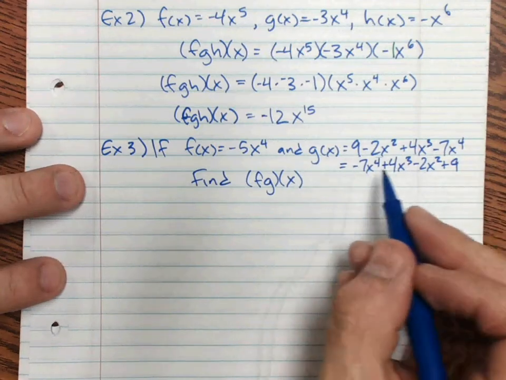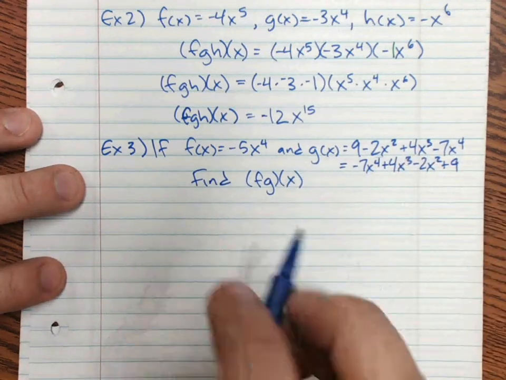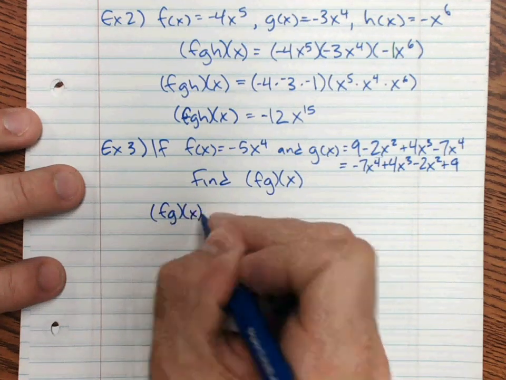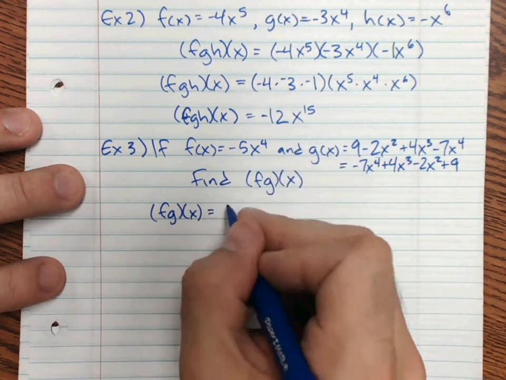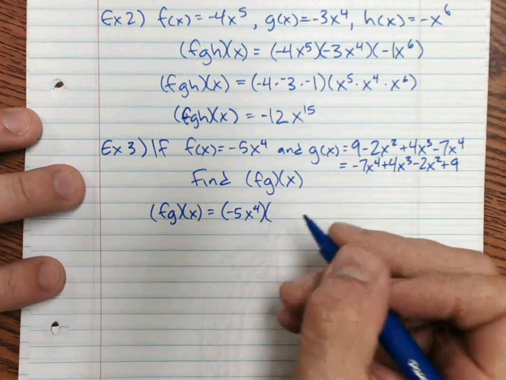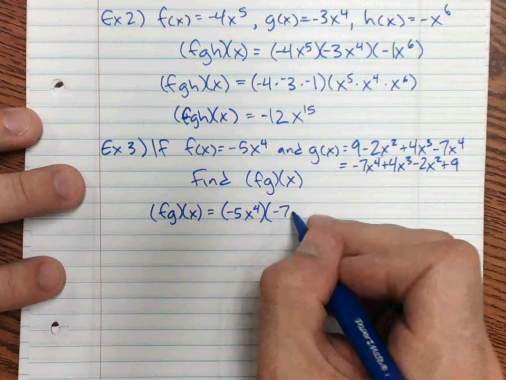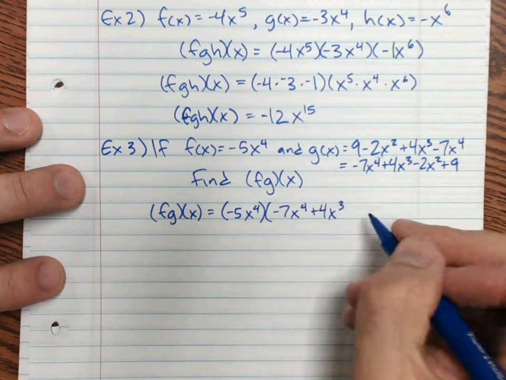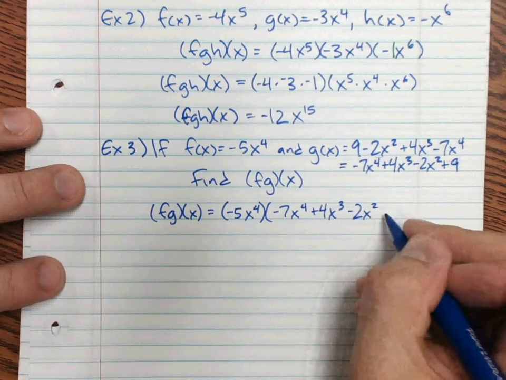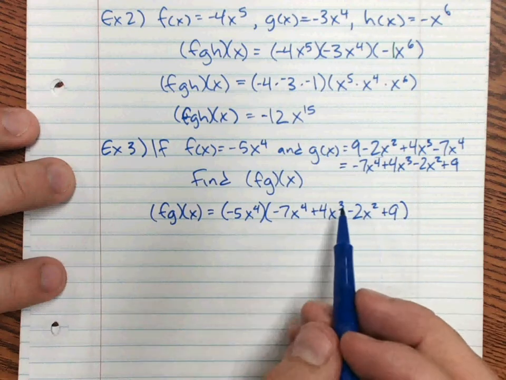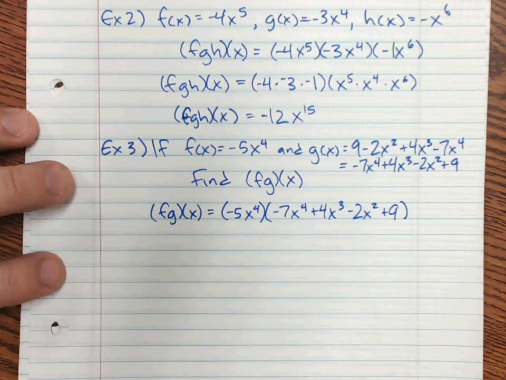Now that's just going to help us out in the long run here. Now saying that, we have f of g of x. f of x is negative 5x to the fourth times negative 7x to the fourth plus 4x to the third minus 2x squared plus 9. Now this looks like a lot, and it kind of is, but really it's a distribution problem.